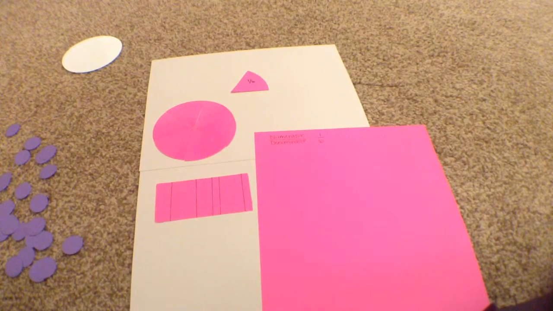Hi, my name is Tiffany Benson, and today I'll be demonstrating for you how to figure out a fraction of a whole using a set and area model in 4th grade. Let's go over some important information about fractions first. We'll be using the words unit fraction, numerator, and denominator.